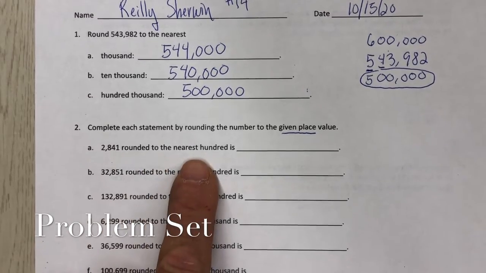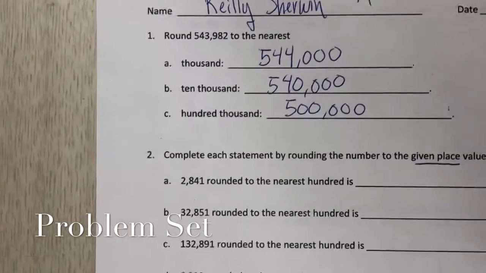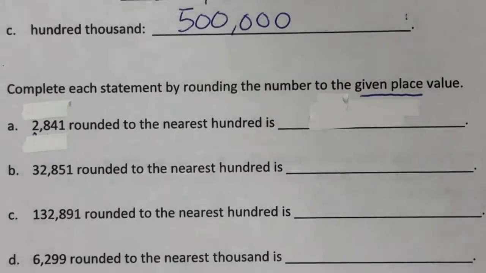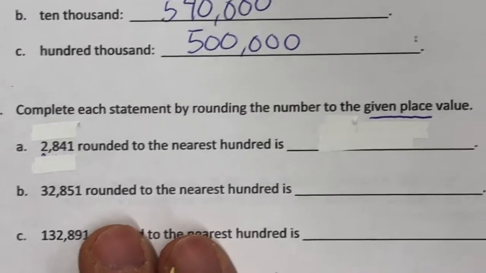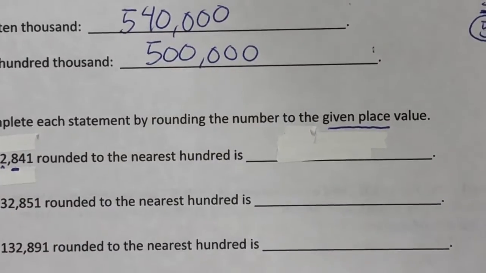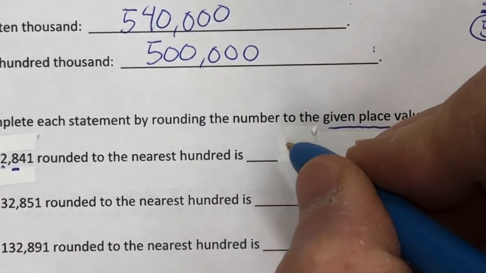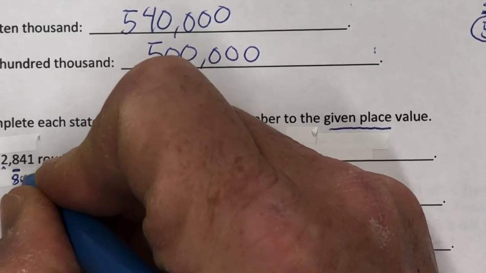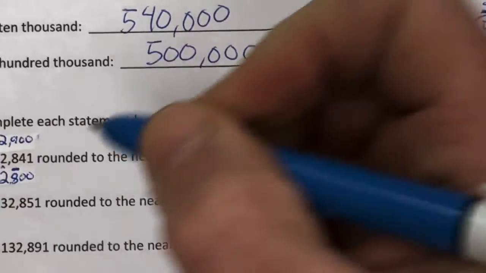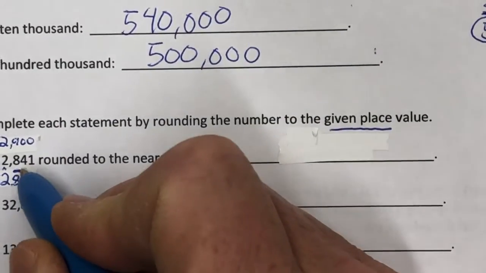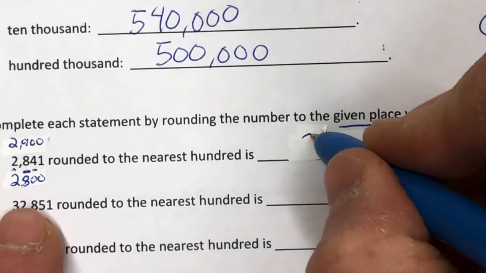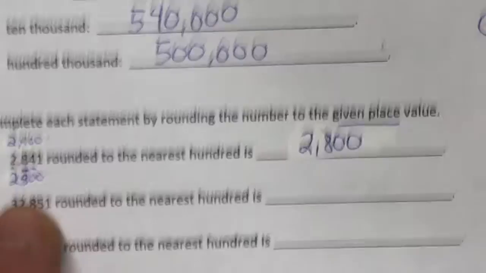So here is 2,841 rounded to the nearest 100. All right, so if I zoom in on this, okay, I see 2,841, so we're back at it. So over here is round to the nearest 100. So the nearest 100 is this 8 right there, okay? So what I'm going to do here is keep this 800 the same, so it's 2,800, and 100 up from that is 2,900, okay? So I look at this 4. 0, 1, 2, 3, and 4 rounds down. So this rounds down to 2,800, just like that, okay?